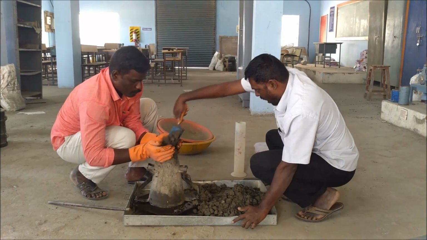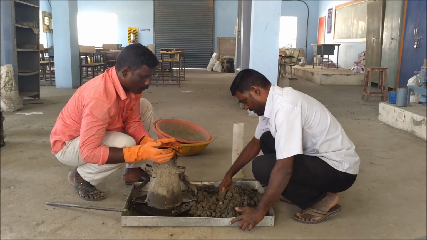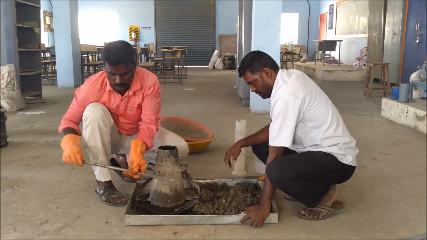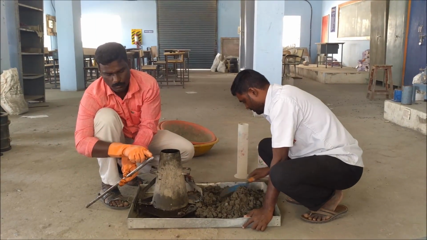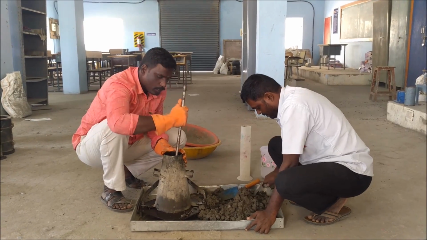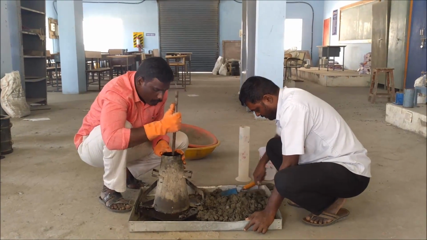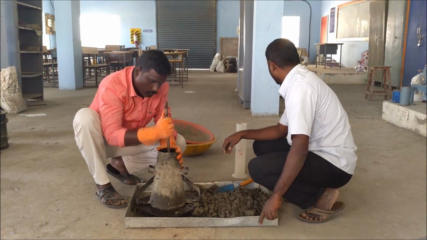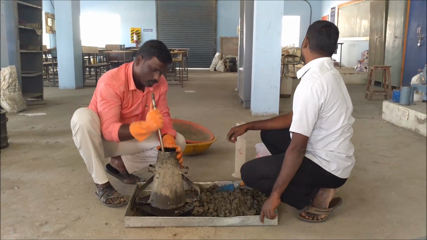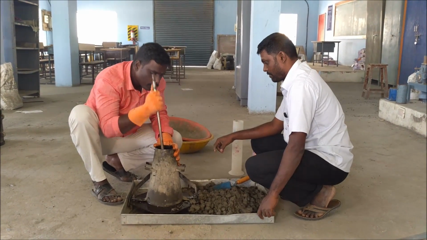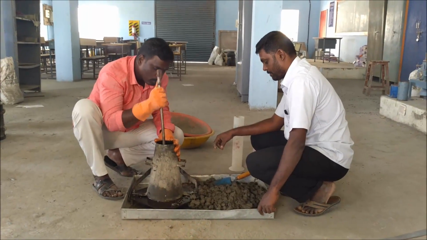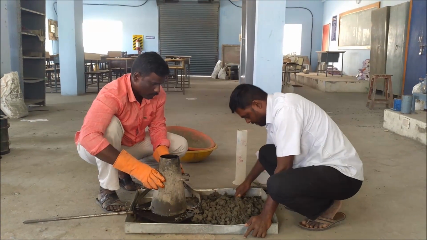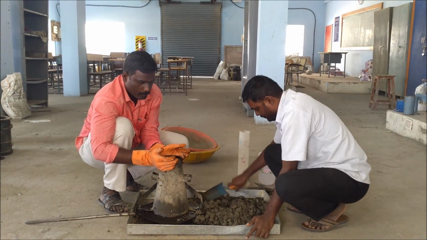The tamping rod is 16 mm in diameter with a bullet edge. Now the second layer.